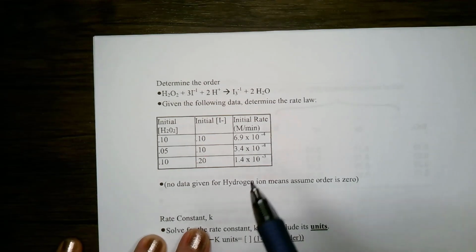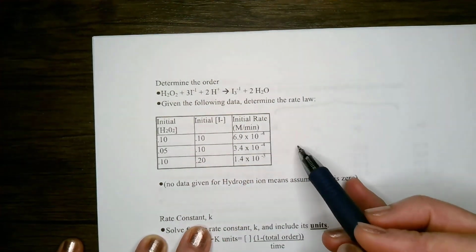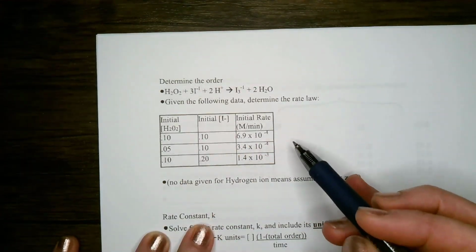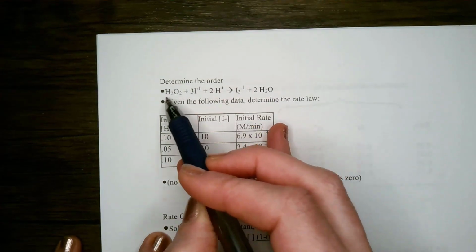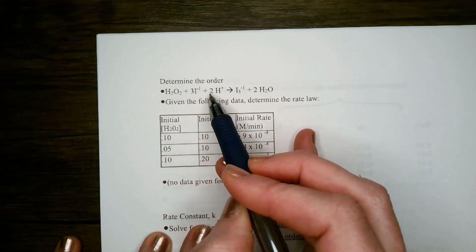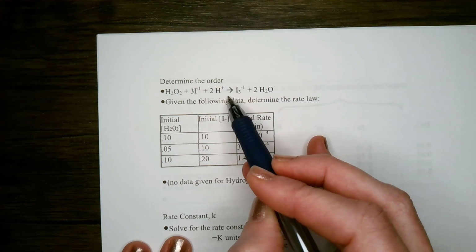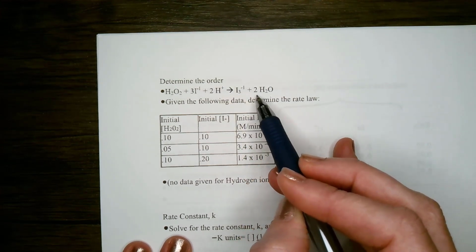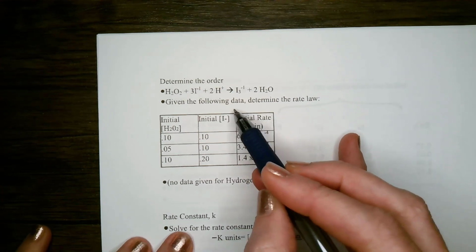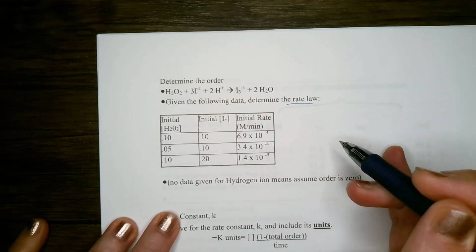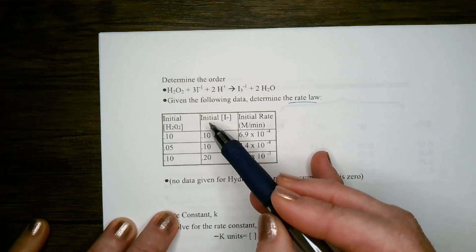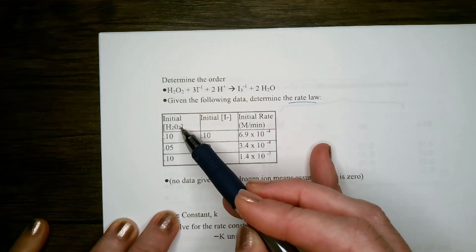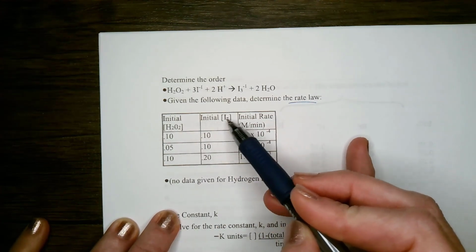Giving us different effects. Let's look at some sample data. It wants us to determine the order of this experimental data. So I've got hydrogen peroxide plus 3 iodides plus 2 hydrogen ions that react to form I3 to a -1 and a couple of waters. So we want to determine the rate law.